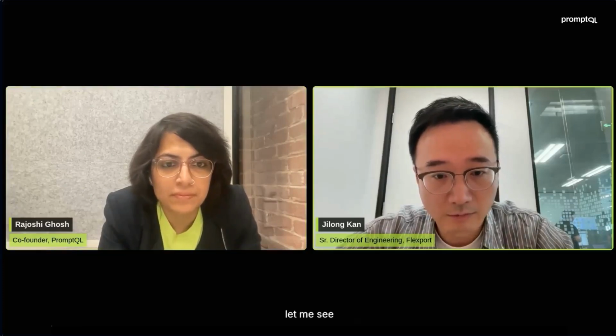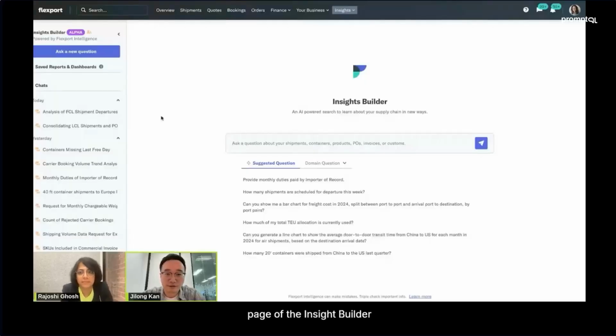Let me see. Yeah, this is the landing page of the Inside Builder. Generally speaking, we have a pretty simple layout here. The left panel shows session history, and the main area is the conversation, the chatbot area. Note that because I'm logged in as an internal user, the look and feel will be a bit different, but this will be enough to showcase the general flow of the system.